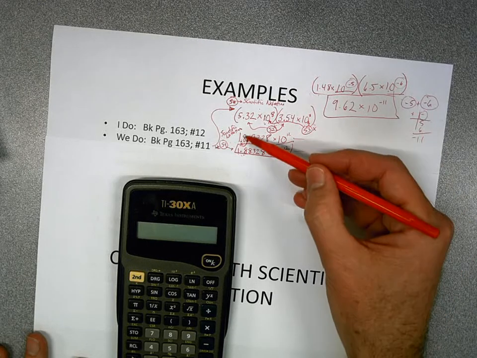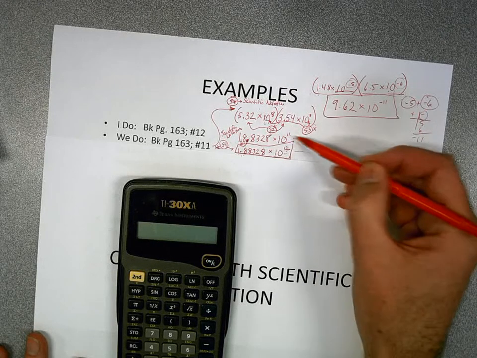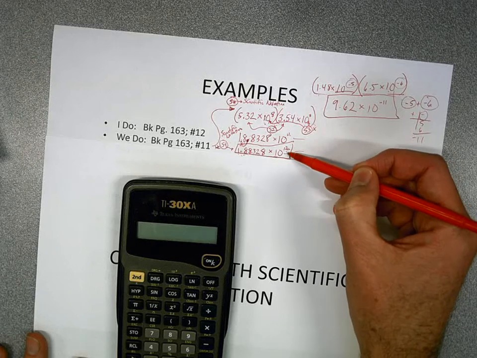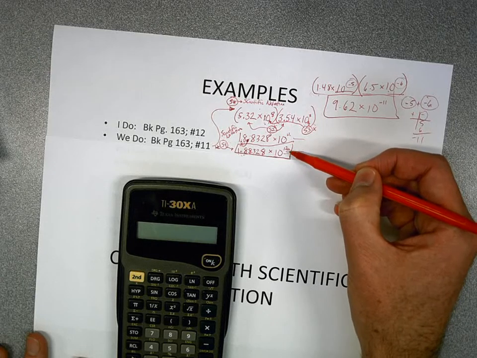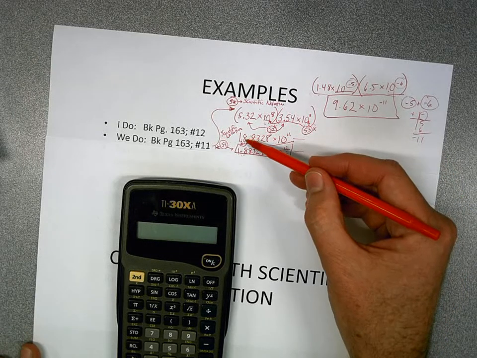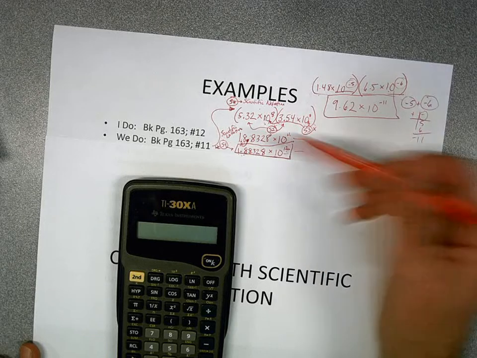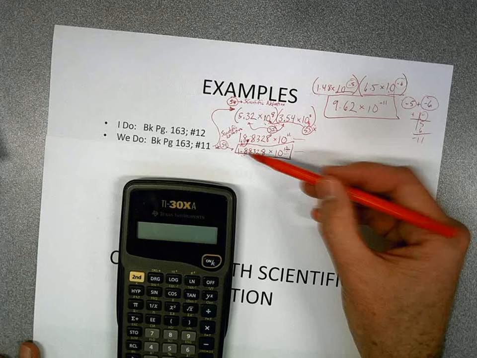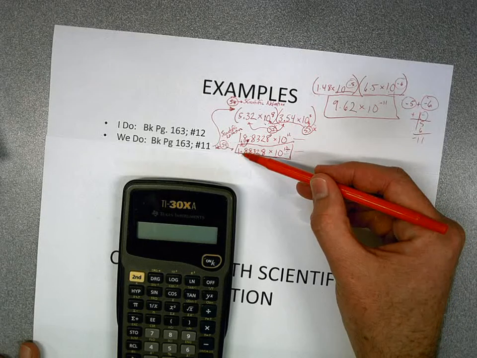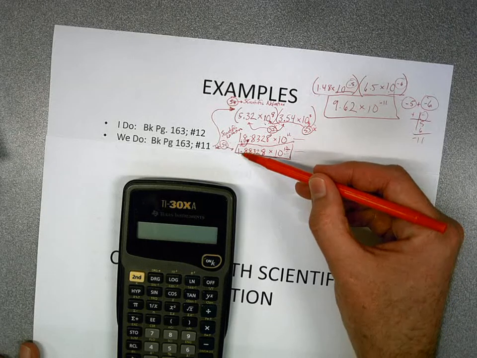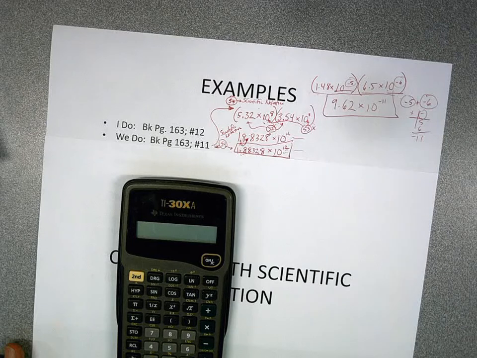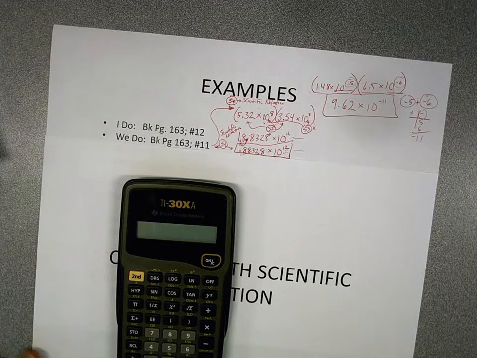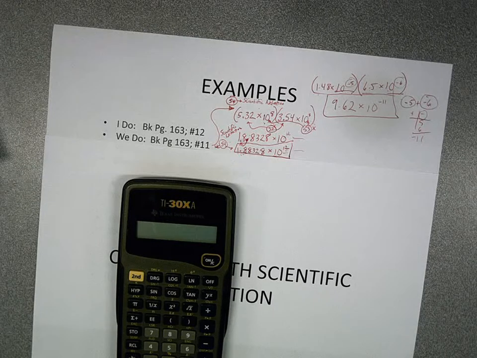If you have to make this larger, then remember, this is going to get smaller. If I have to move the decimal 2 times, then the exponent is going to change by 2. It only changed by 1 because I only moved it once. So the rules still remain the same from the last couple days when we did just basic scientific notation. If you're moving the decimal this way, it would originally be a negative exponent.